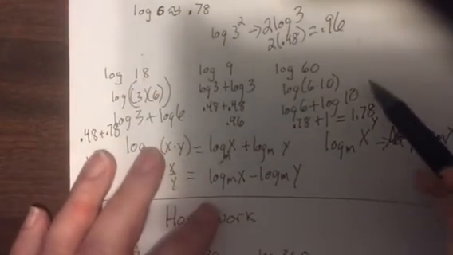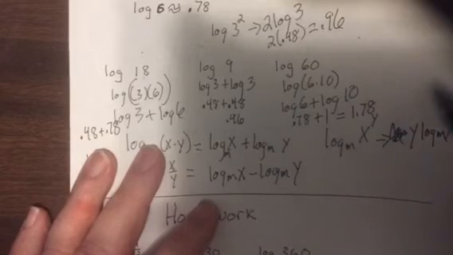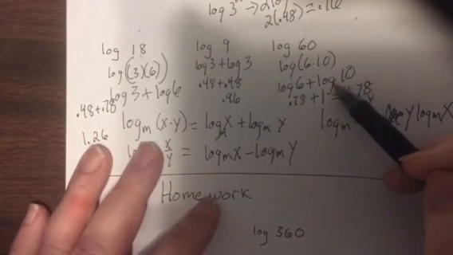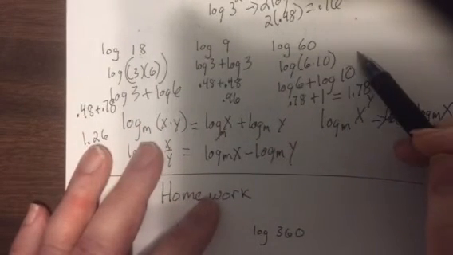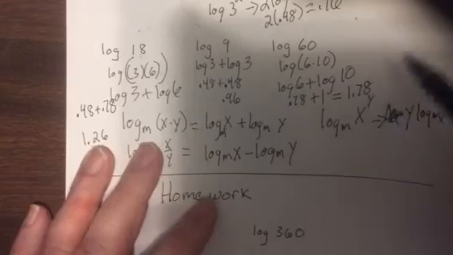So remember, if we know the base, we can figure this out if it's the same base. In fact, if this is the same base as this, the answer is just the power. So if this is log base 10 of 100, which is 10 squared, the answer is 2.